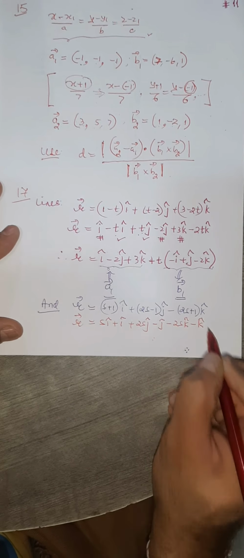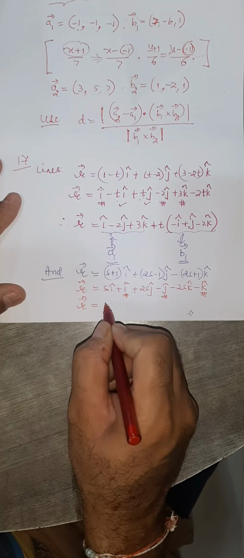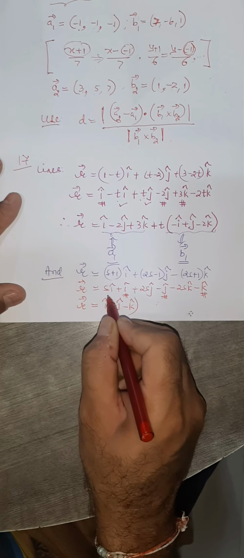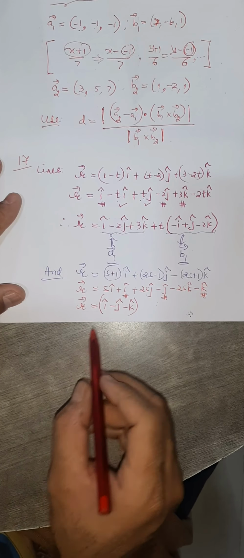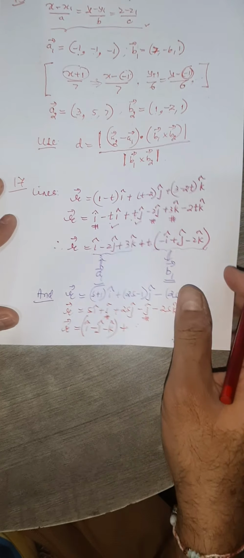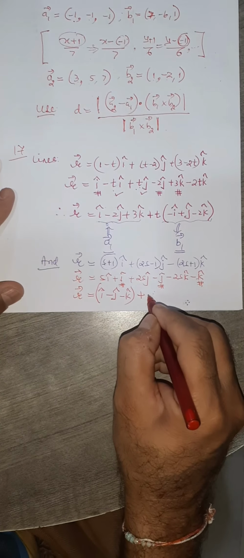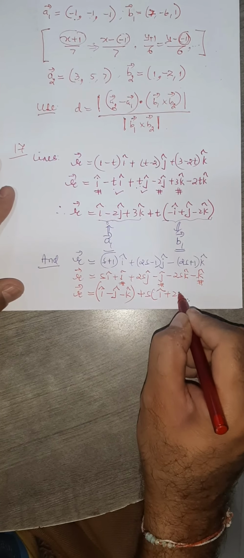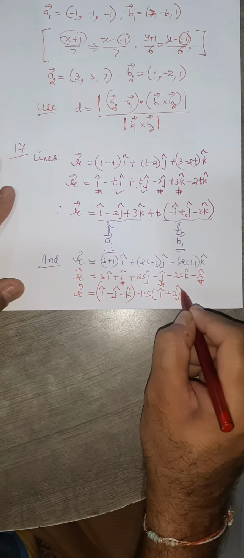I repeat, what I did, just I opened the bracket here, nothing more than that, remember. Now terms which are free from s, that's scalar, this and this. So here vector r is nothing but i cap minus j cap minus k cap, and terms that involve s, I'll take s outside, so i cap plus 2j cap minus 2k cap.